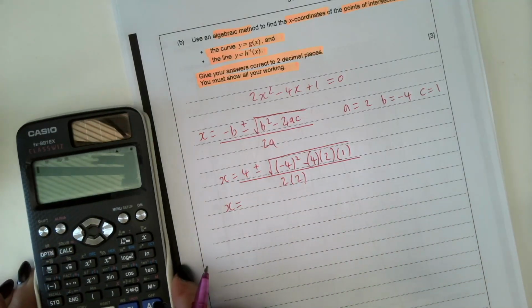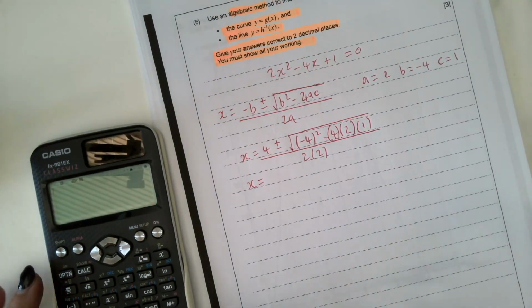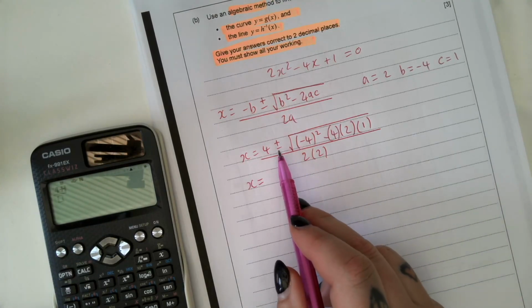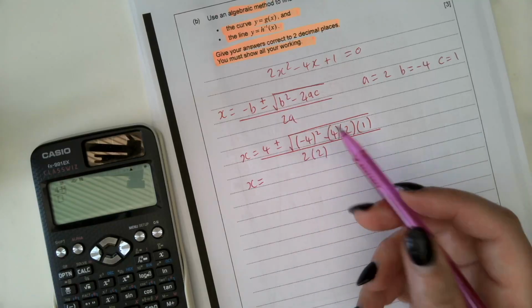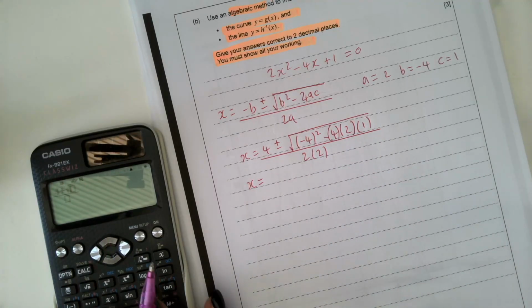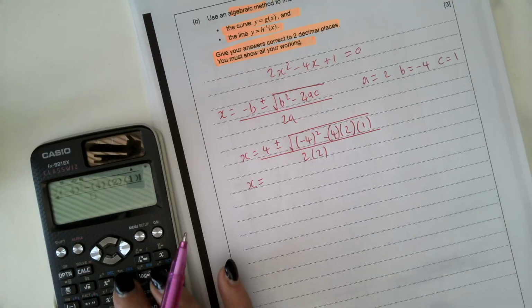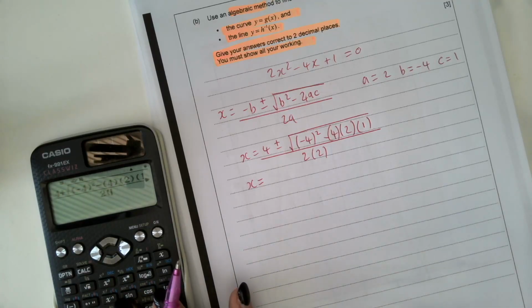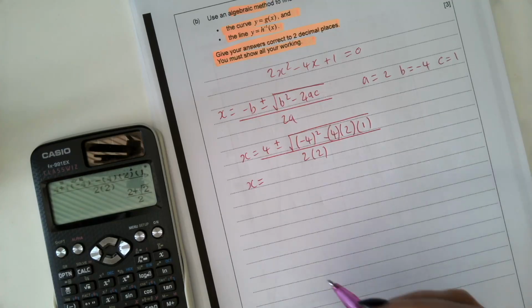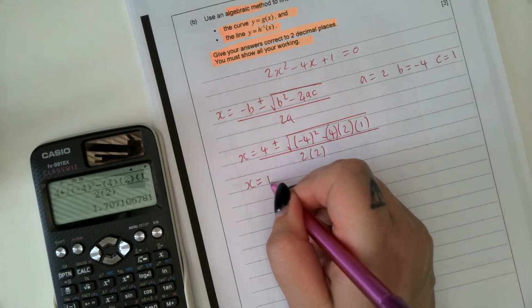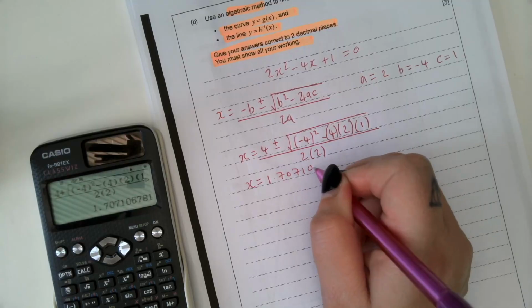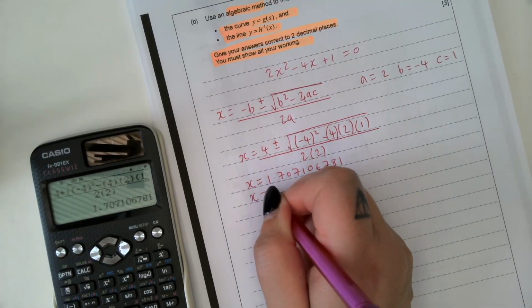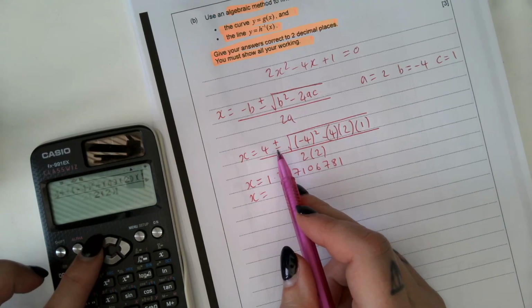So I'm going to stick that in my calculator now, guys, exactly as you can see it there. So I've got 4. I'm just going to put plus because I can't put plus and minus and get something nice to work with. So I'm going to put my square root. So I have got minus 4 squared. The brackets are important here, guys, just to make sure my calculator doesn't do anything stupid. So I've put everything in and I've pressed equals. So x equals 1.70710671.